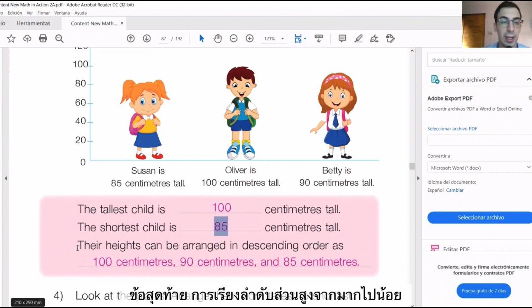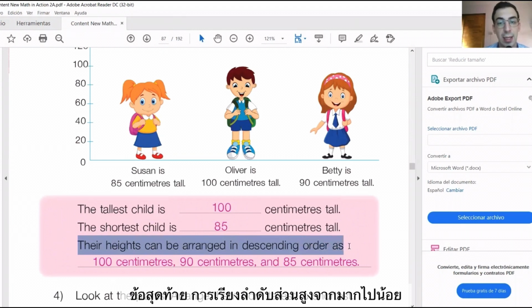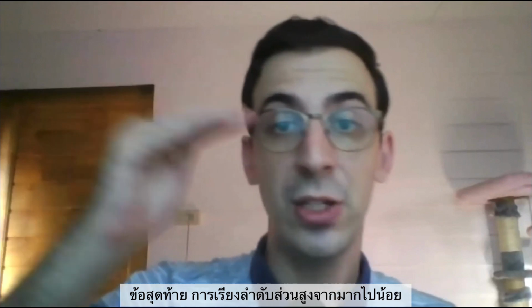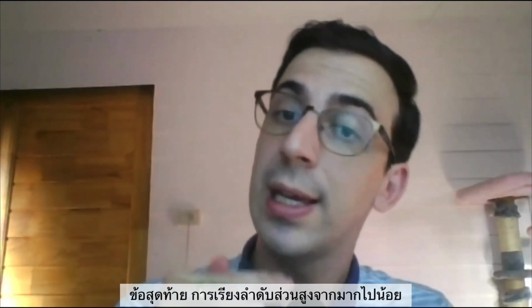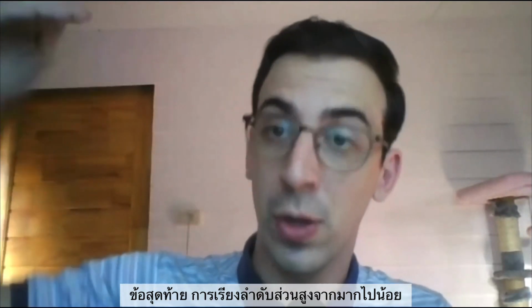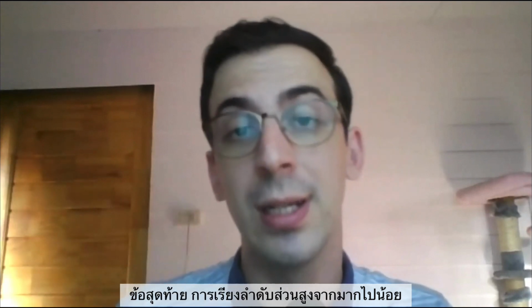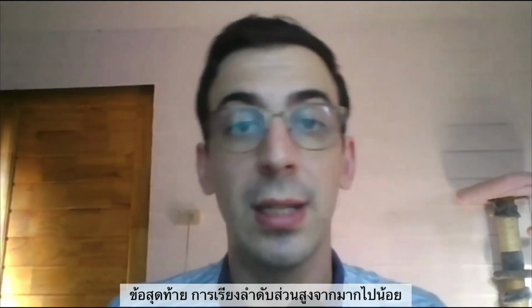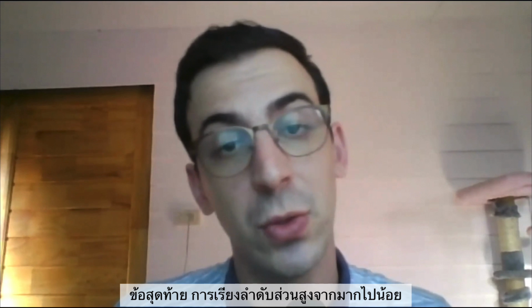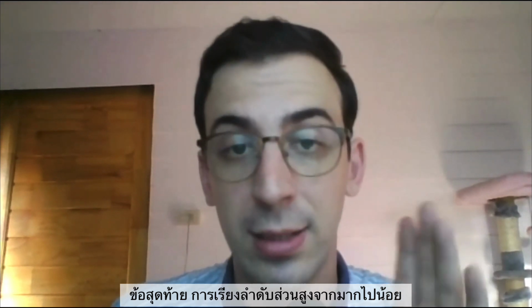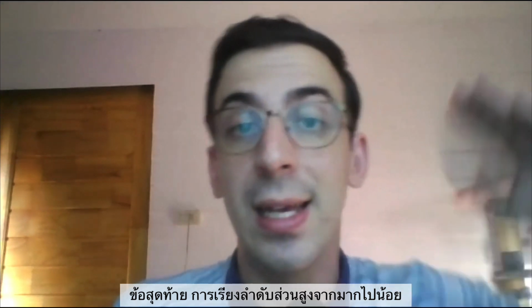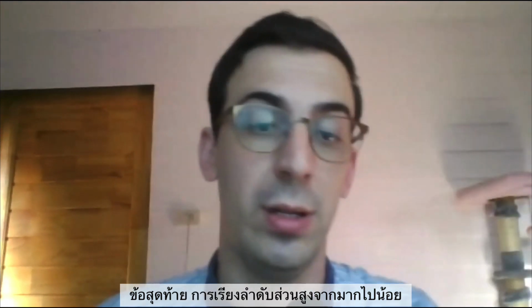Last one, it says their heights can be arranged in the ascending order. Okay, remember to arrange. Arrange could be in ascending or descending order. This time, the exercise requires us to arrange the three heights in descending order.